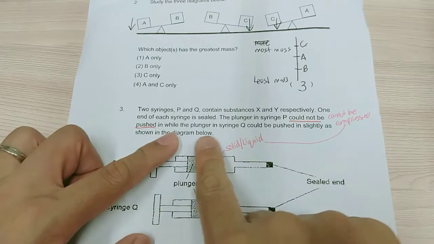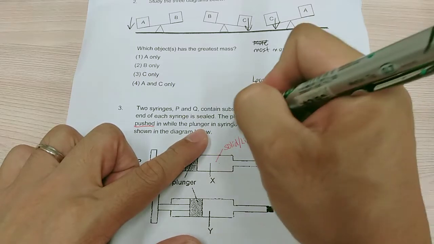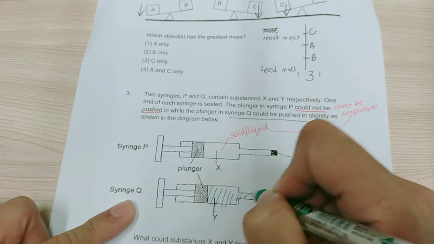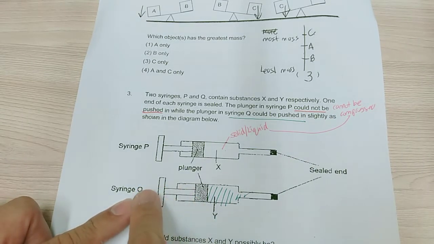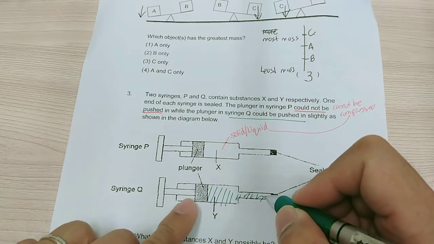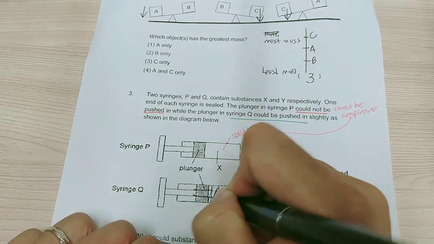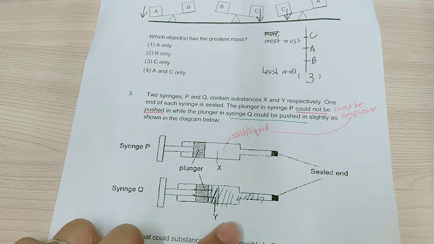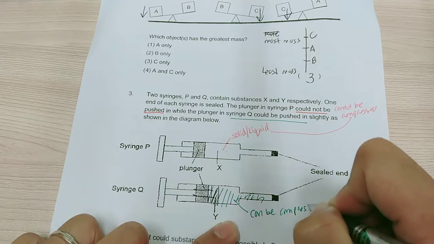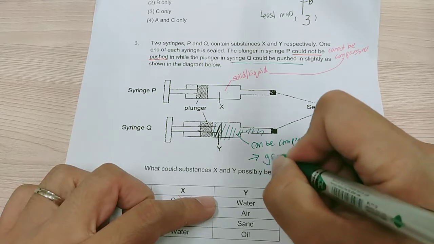Next, the plunger in syringe Q could be pushed in slightly. Syringe Q is here. That means that when you push in the plunger, this part is called the plunger, this part actually moves over somewhere, probably here. They say can be pushed in slightly. That means that this substance Y can be compressed. If it can be compressed, that means that it must be a gas.